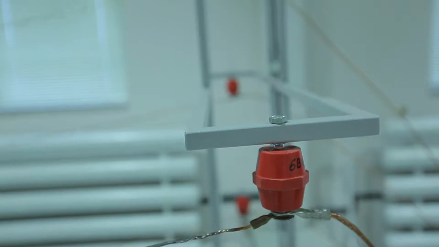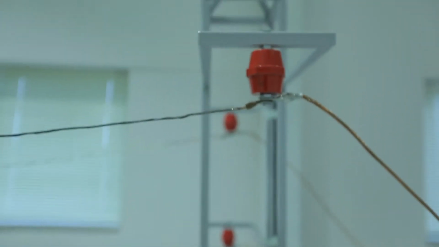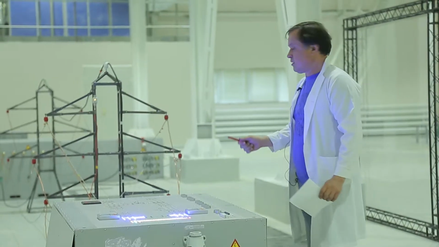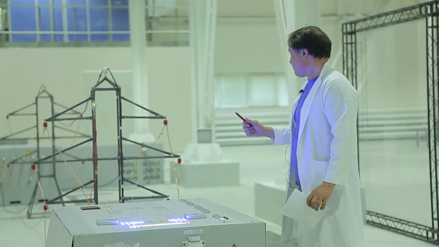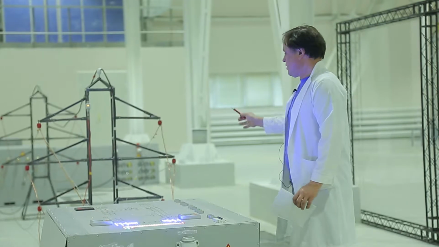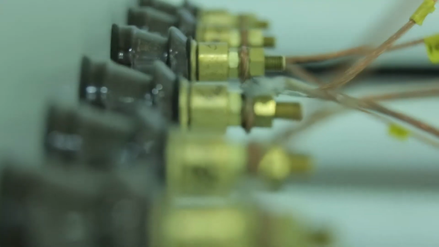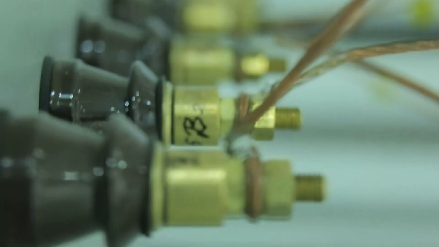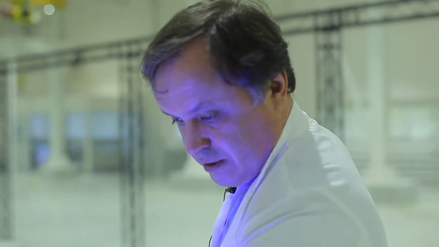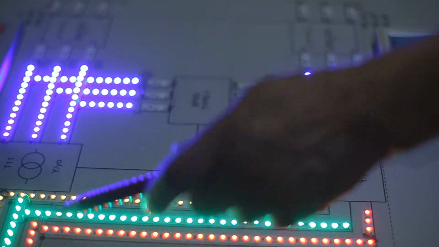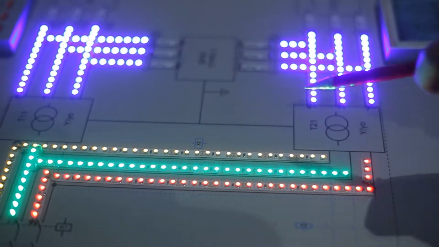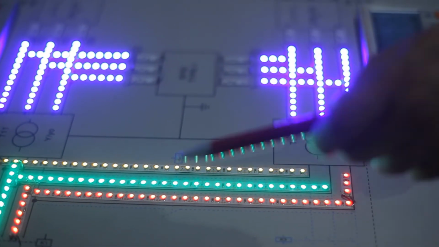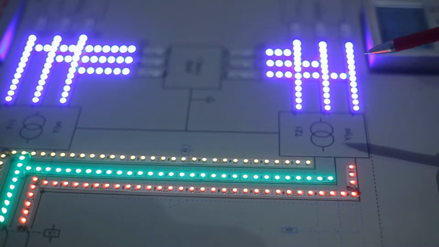This is a model of a three-phase double circuit power line 22 km long. The model includes a transforming substation and supports with 6 suspension strands. The substation has 2 electric transformers, main and backup, powered by either 1 or 2 separate lines. In this case, the 2 electric transformers, main and backup, are powered by 1 line.